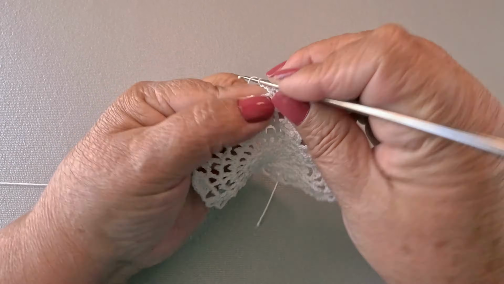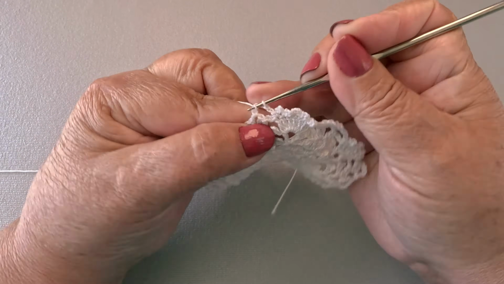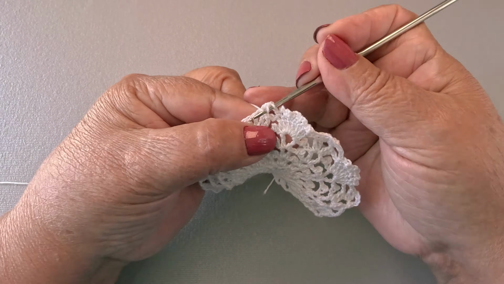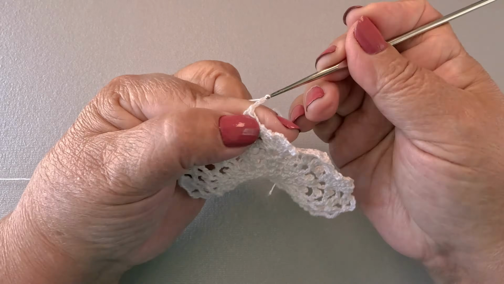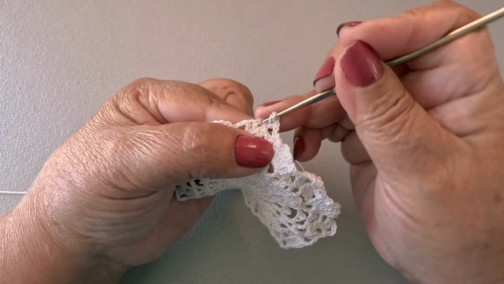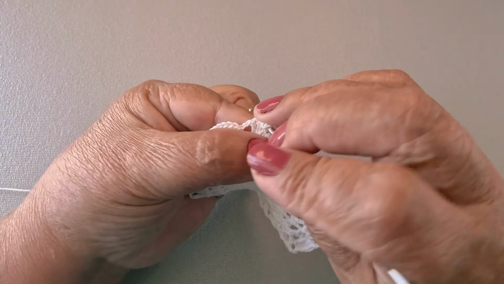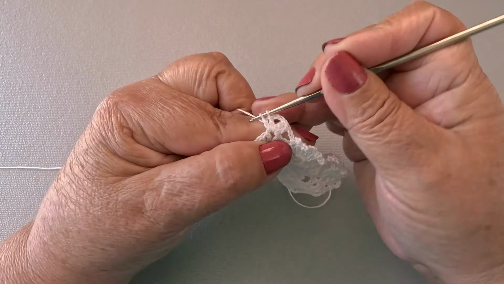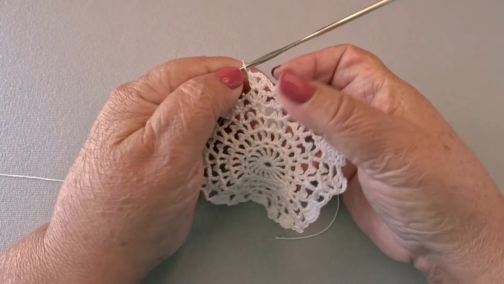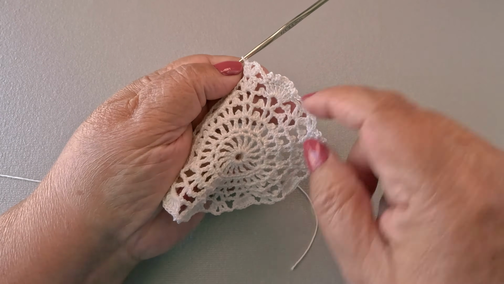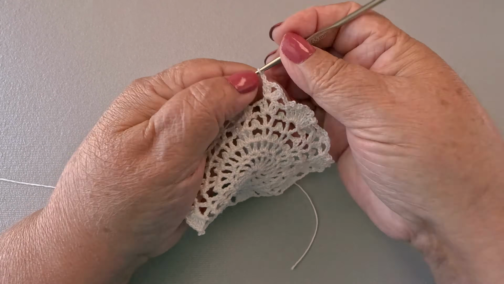Chain 2, make a cluster of 2 double crochets, 2 chains and 2 double crochets in the same space. Two chains, and now I'm going to repeat the stitches that go inside the pineapple. 6 single crochets and 5 chain 3 spaces.